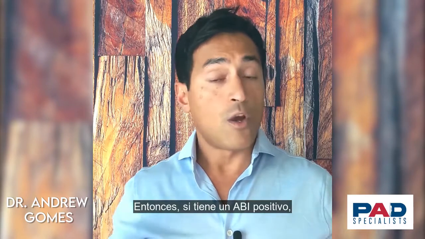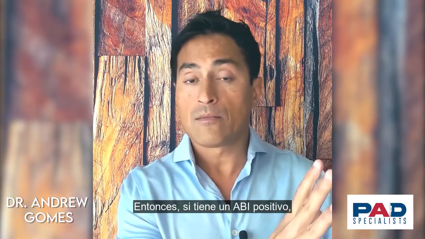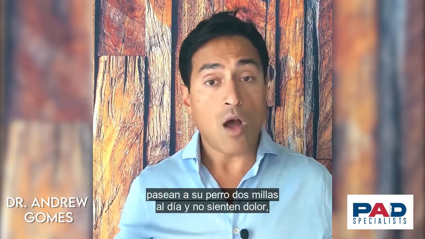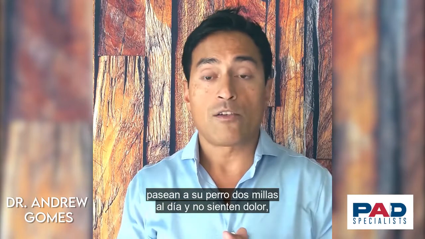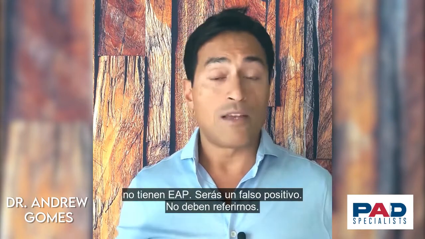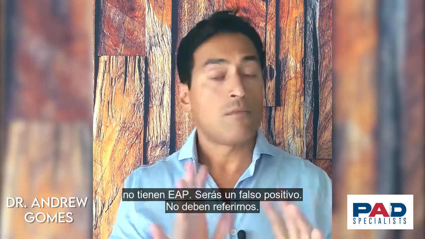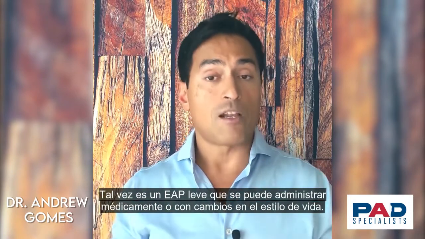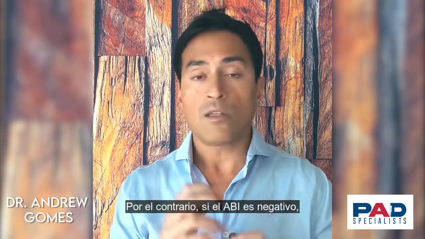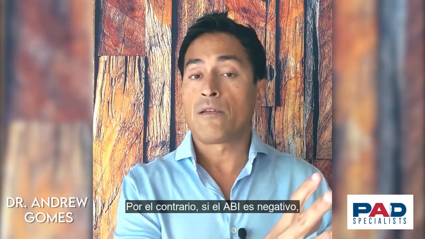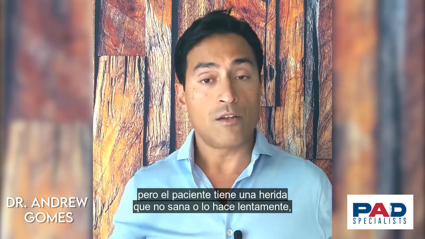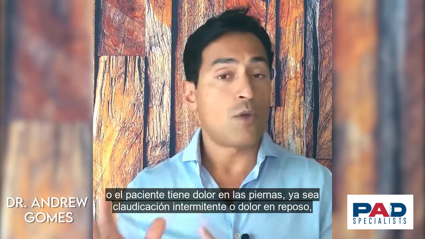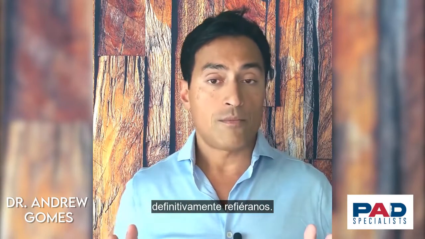So, if you have a positive ABI, but you don't have wounds and the patient doesn't have leg pain, and they walk 2 miles a day, they walk their dog and they don't have pain, they don't have PAD. It's going to be a false positive. Don't have to refer them to us. Or they certainly don't have severe PAD. Maybe they have mild PAD that you can medically manage and lifestyle manage. Conversely, ABI is negative, but the patient has a wound that hasn't healed, slowly healing. Or the patient has leg pain, either intermittent claudication or rest pain. Definitely refer them to us.